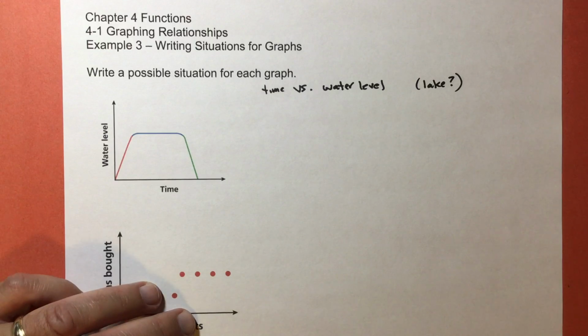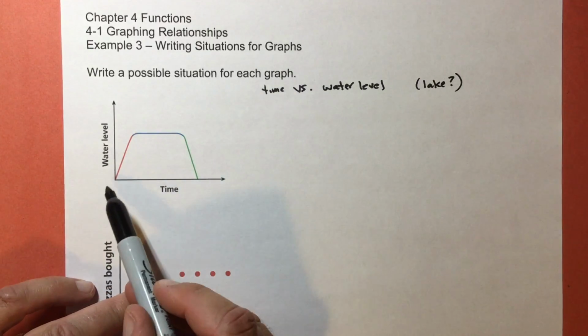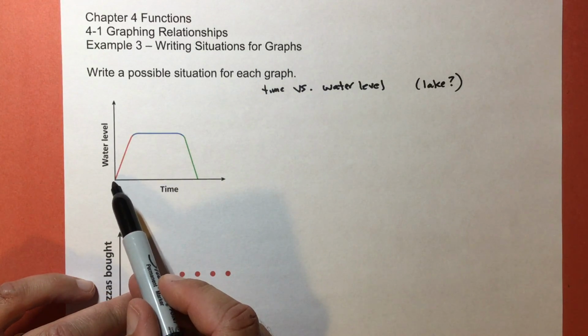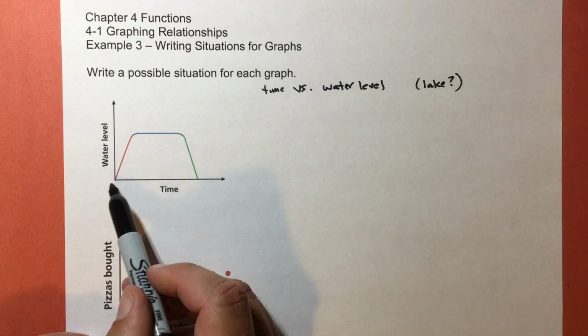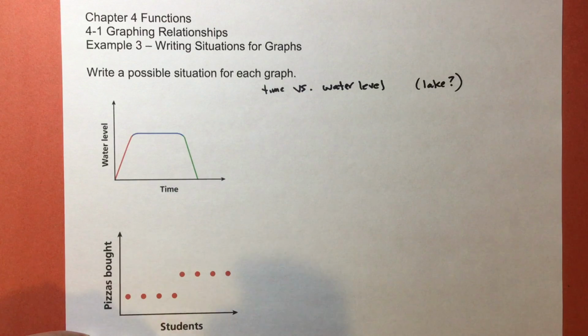Also, I don't have a scale here. I want to say that's 0, but it doesn't have to be 0. It could just be wherever I start. Not all graphs have to start at 0. We'll talk about when we want the graphs to start at 0 as we go further with this. So let's describe what's happening here.